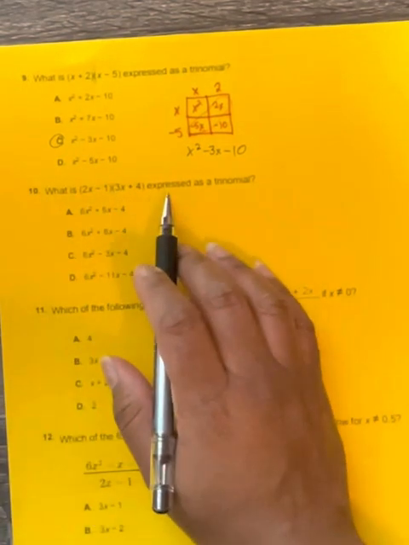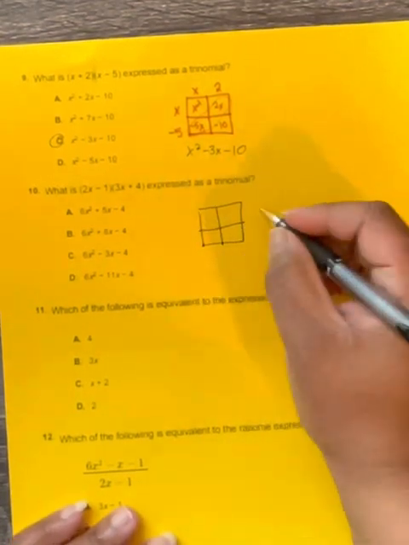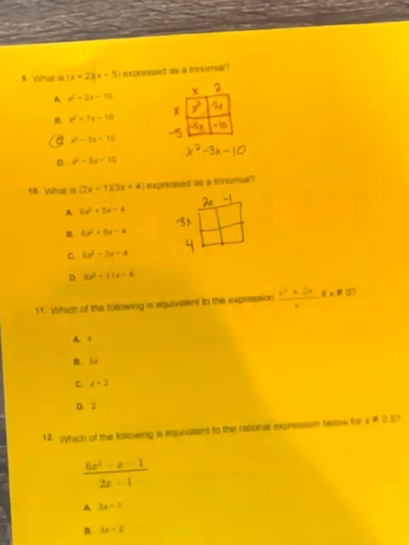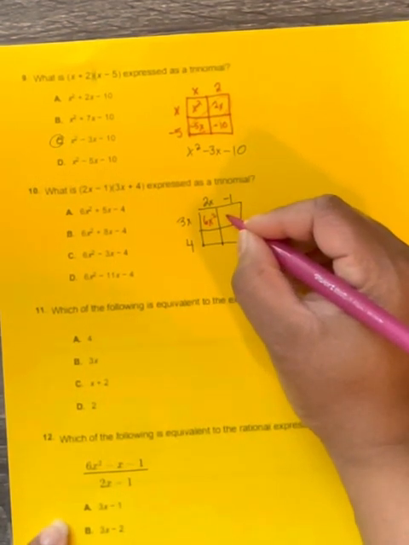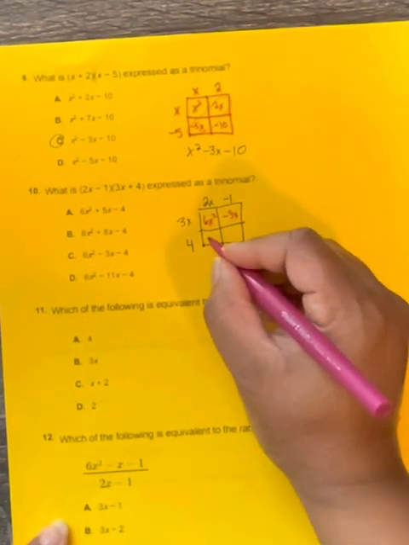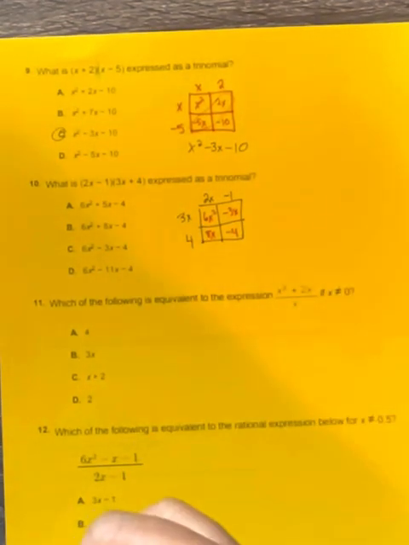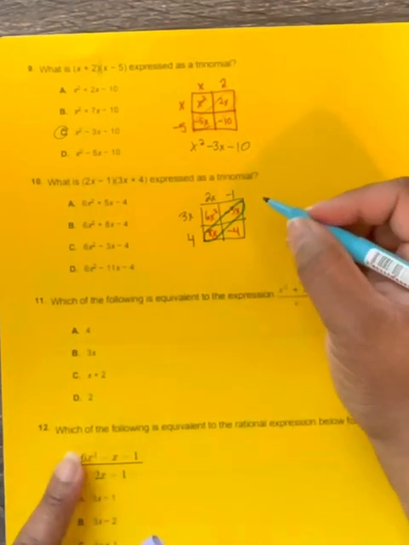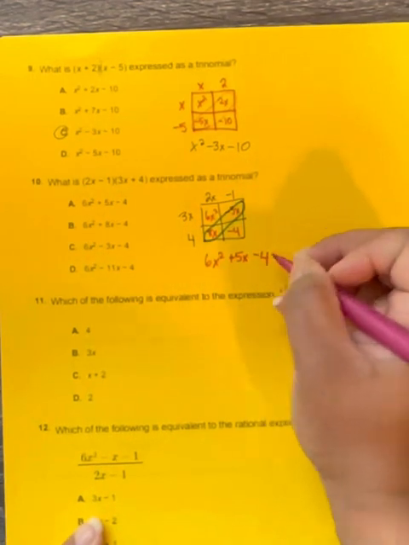It is multiplication. It wants us to express it as a trinomial. So we're going to create our box, just like we did in number 9. We have 2x minus 1, 3x plus 4. And we're going to do our multiplying inside. 3x and 2x is 6x squared. 3x and negative 1 is negative 3x. 4 times 2x is positive 8x. 4 times negative 1 is negative 4. Our like terms are 8x and negative 3x. So we have 6x squared plus 5x minus 4.